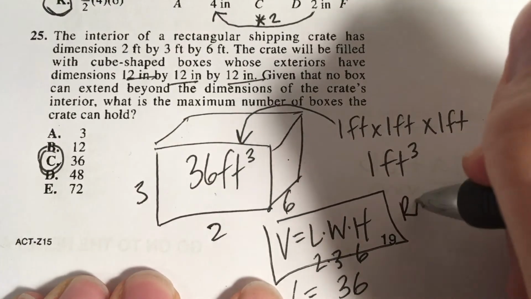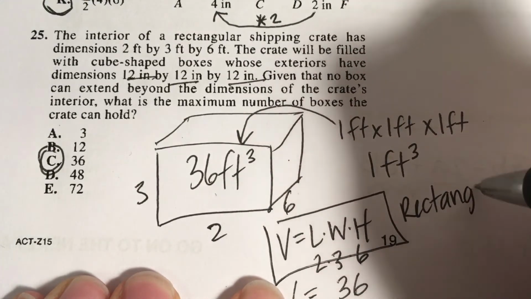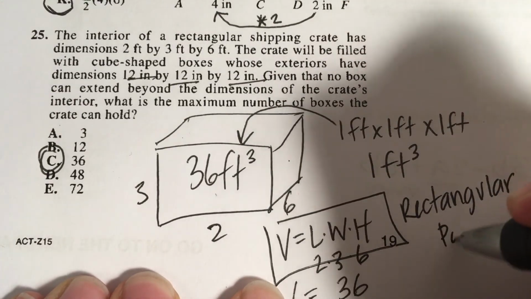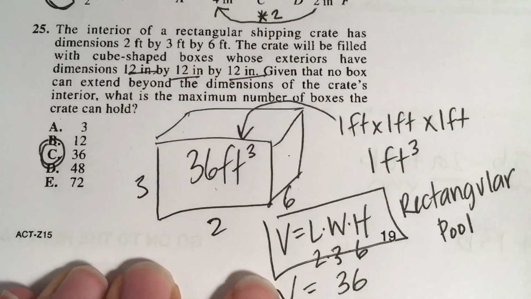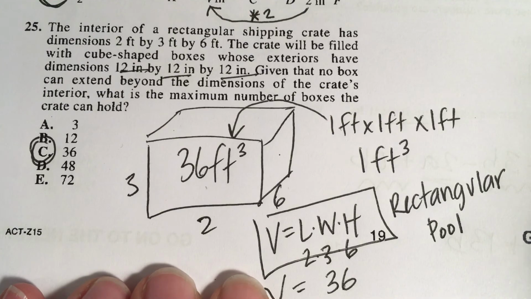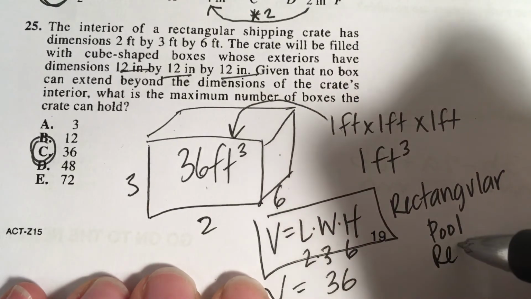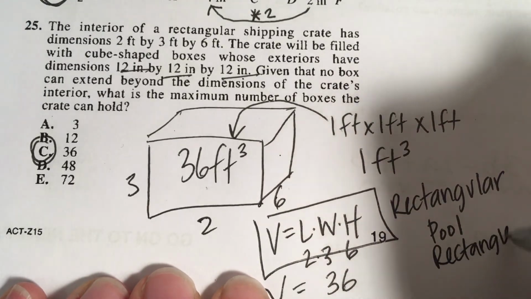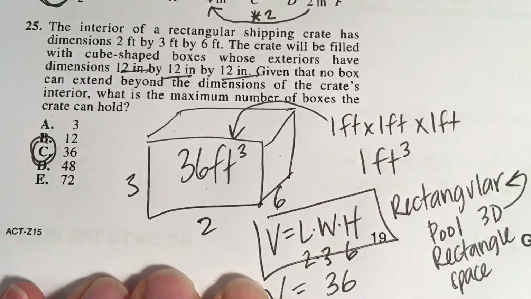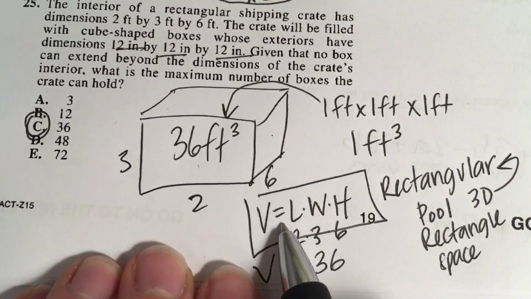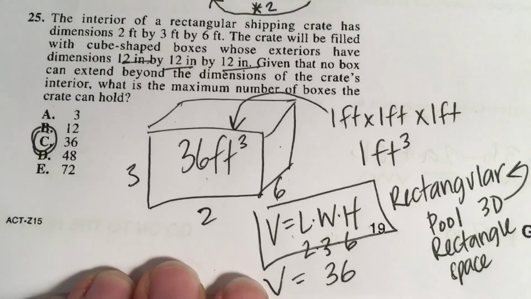So important to know the volume formula. This is for rectangular prisms, or basically like pools. Often they talk about anything that's a rectangular space. Right, that's 3-dimensional. Right, so rectangular 3-dimensional is going to be length times width times height. Ooh, that's 25.